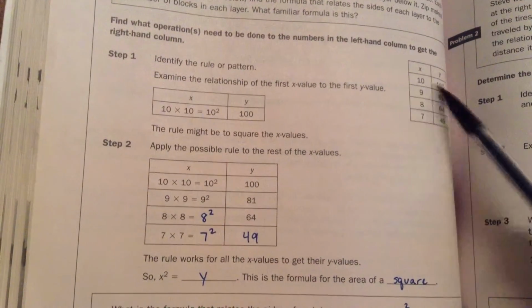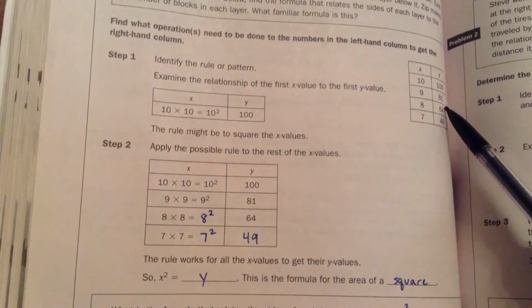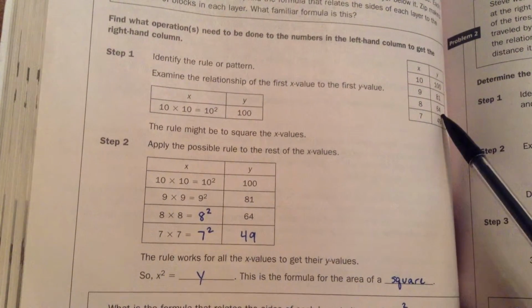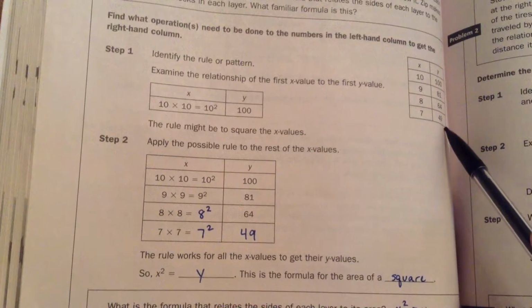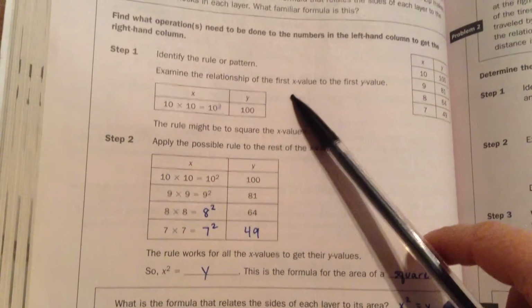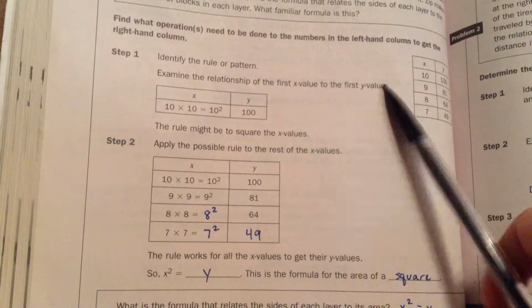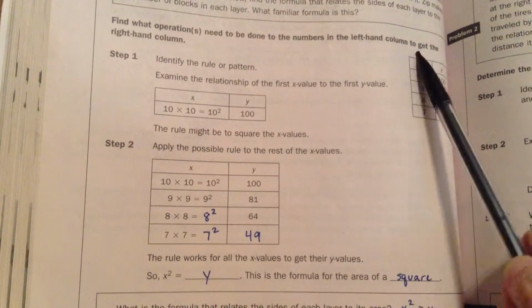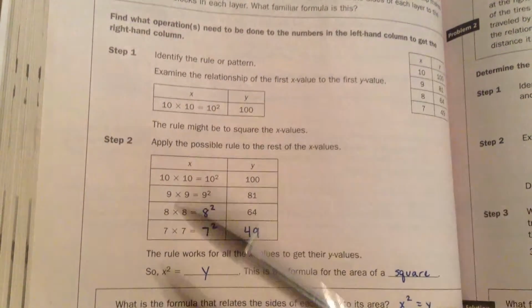X is 10, Y is 100. X is 9, Y is 81. X is 8, and then Y is 64. X is 7, and Y is 49. So we're going to examine the relationship of the first X value to the first Y value. 10 times 10, or 10 squared, is 100. And that's where we got those two numbers.